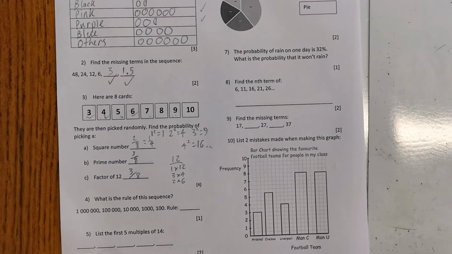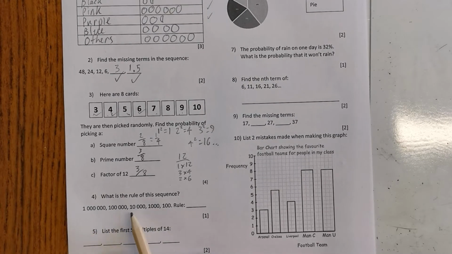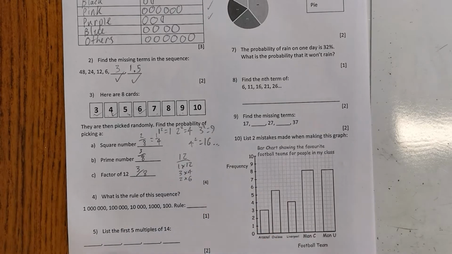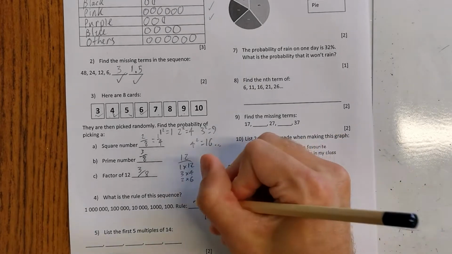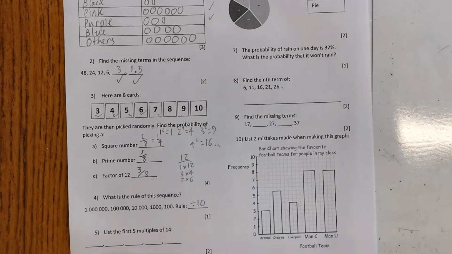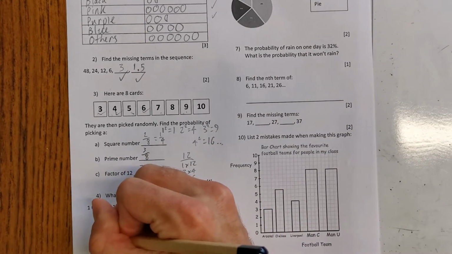Lucky you. Okay, what's the rule of this sequence? Now, it is not going to be take off a 0 each time. Okay, that's a classic mistake that people make. The mathematical rule is, it is being divided by 10 each time. List the first 5 multiples of 14. Well, the first multiple of 14 is 14.